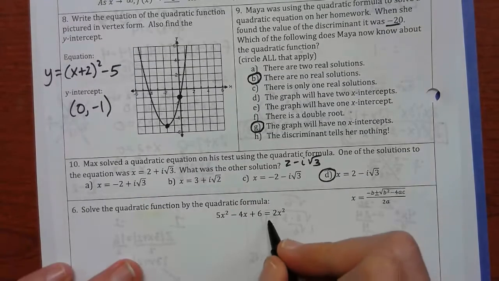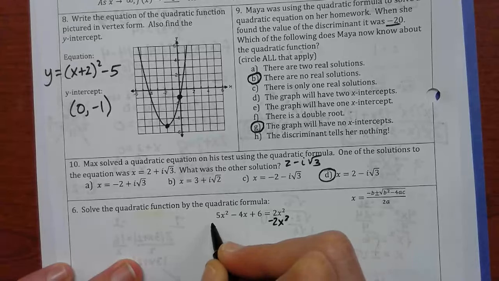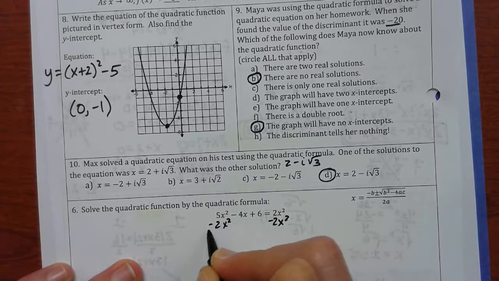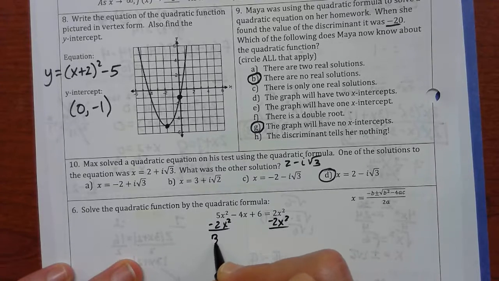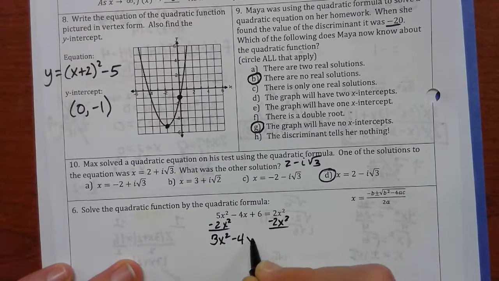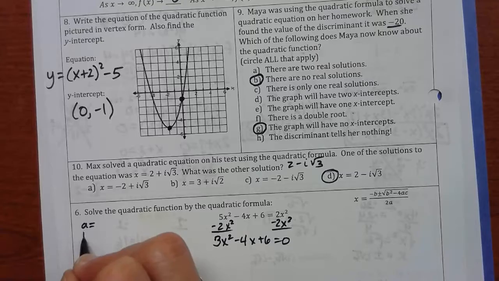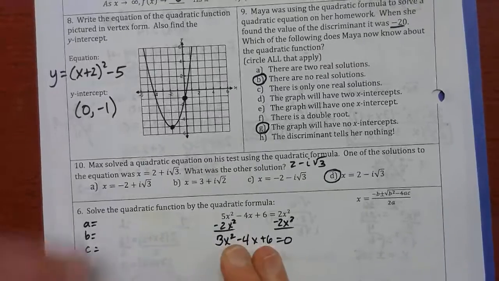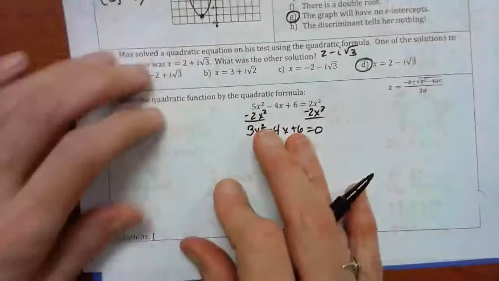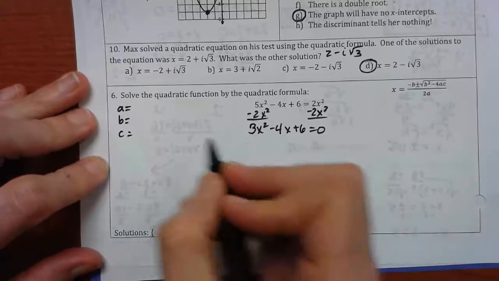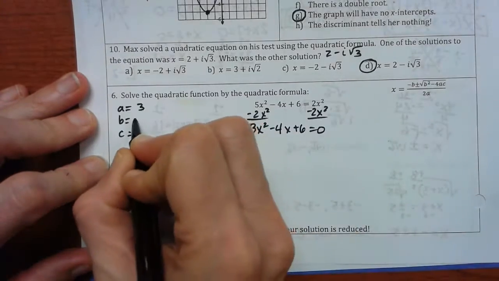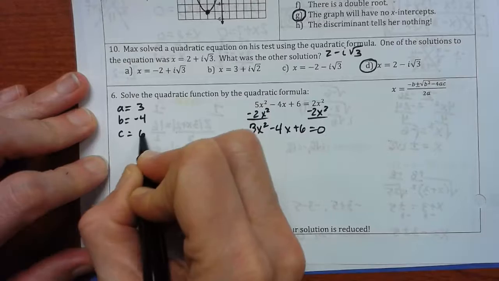Okay, solve with the quadratic formula. First, you have to set it equal to 0. If you start at the top of your flow chart, that is always the first step. This is 3x squared minus 4x plus 6. I would highly recommend you take a moment to write down A, B, and C. There's A, B, and C. A is 3, B is -4, and C is 6.